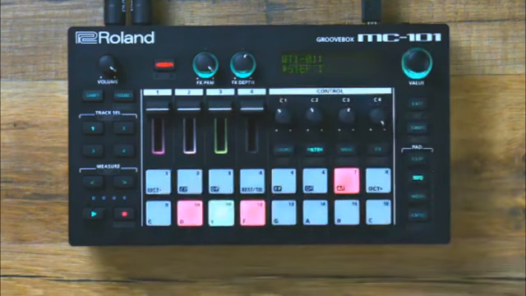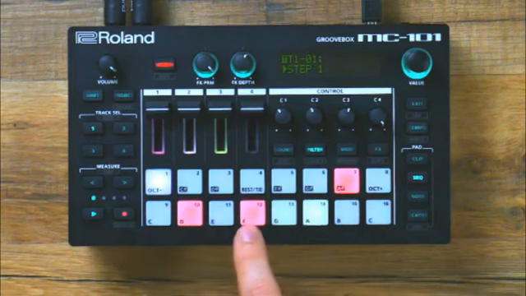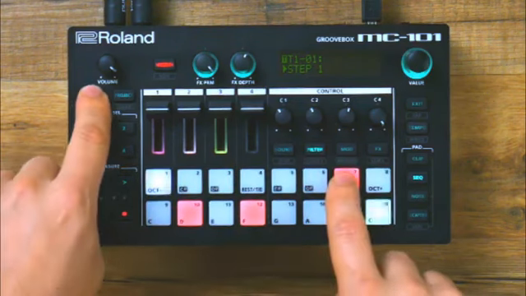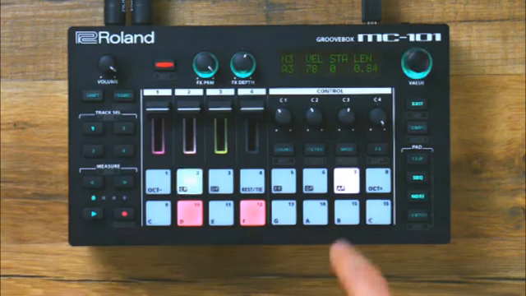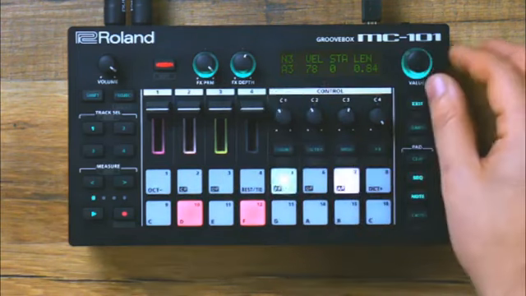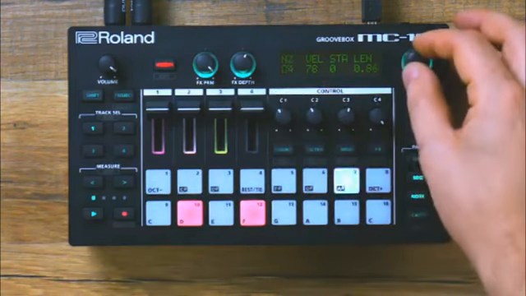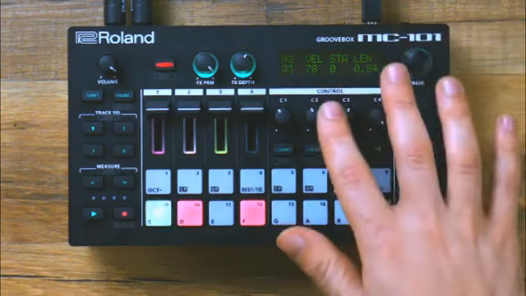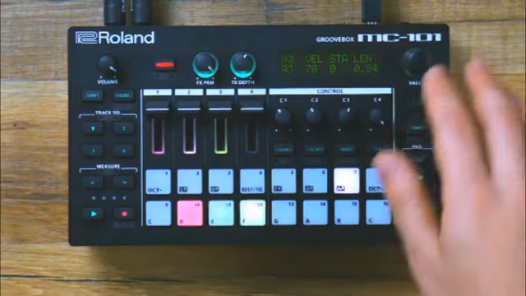If I hit the sequence button, I can see where those notes are coming in. By holding Shift and then hitting the step, I can actually see each individual note by using the value knob. And I can make changes like velocity, start point, and length.